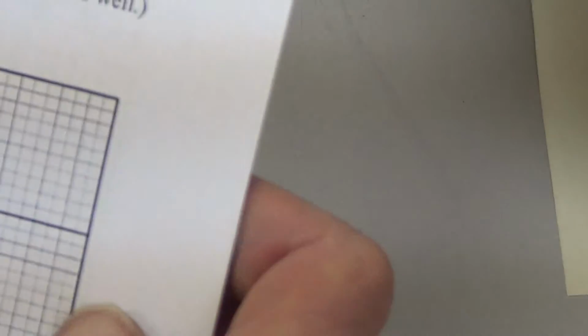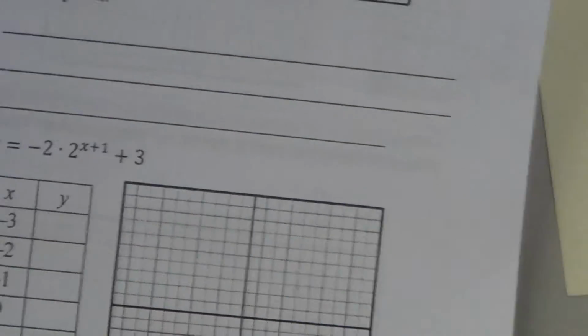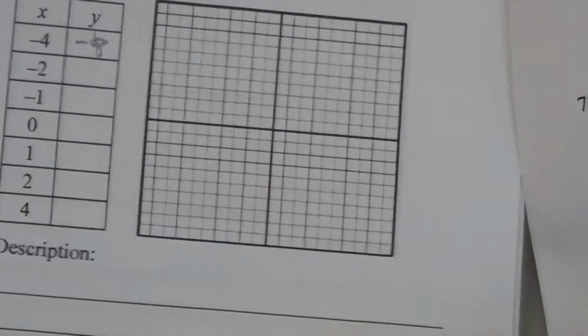Then it will be numbers 4, 5, 6, and 7 on the next one, and 4, 5, 6, and 7 on the next one. You're looking for a trend of what those do. And on the last one, it's 4, 5, 6, and 7. See if there is a trend of what they happen to do.